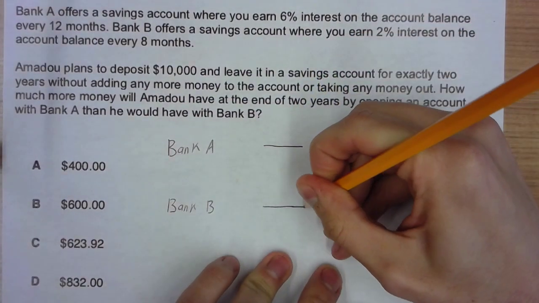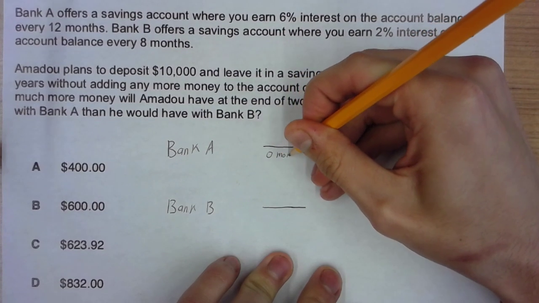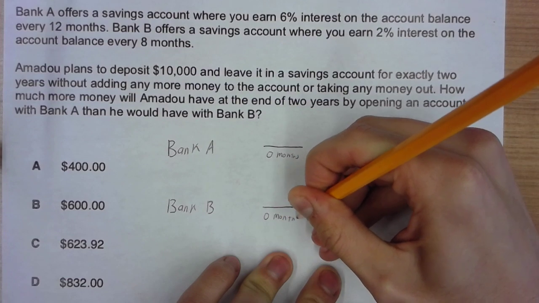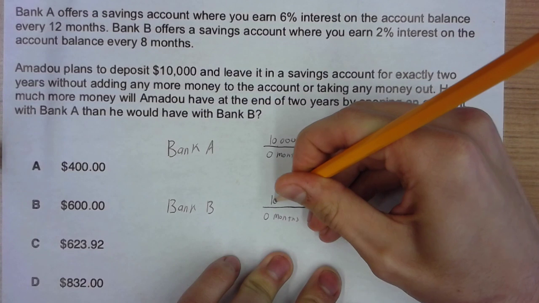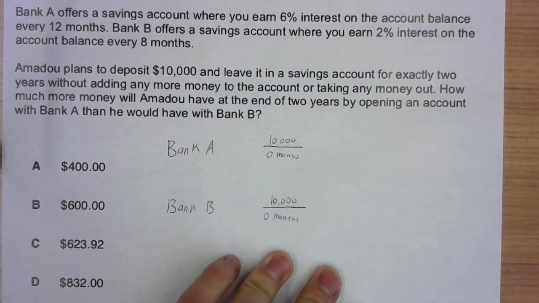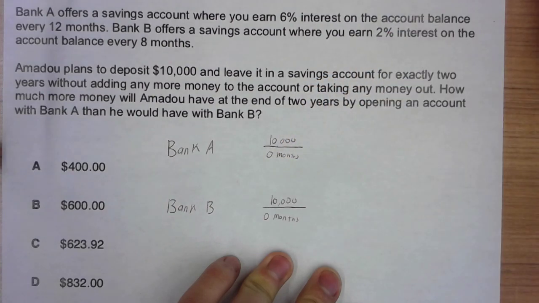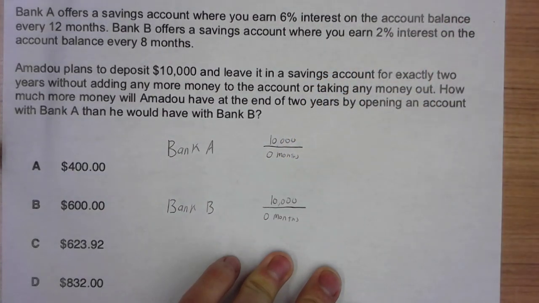Now, for both of our banks at 0 months, we will have a starting balance of $10,000. Easy to see, 0 months in, we put $10,000 into the bank account, and then both of these amounts are changing. Now we are looking for the difference between the two bank accounts.